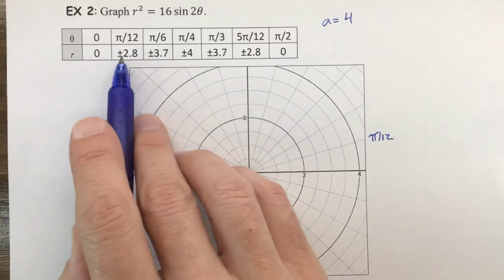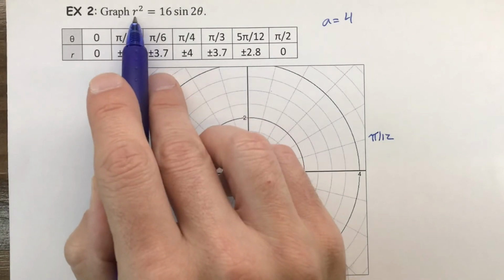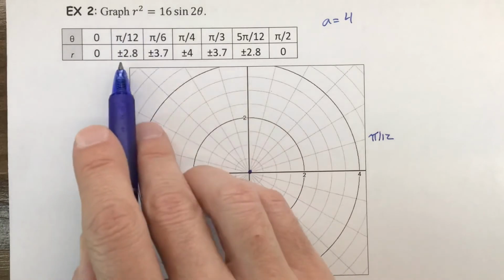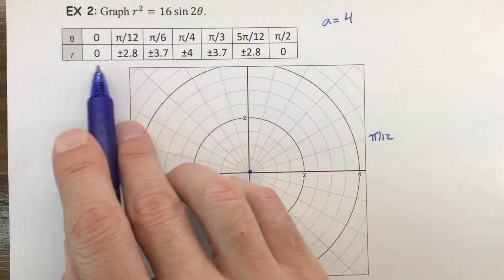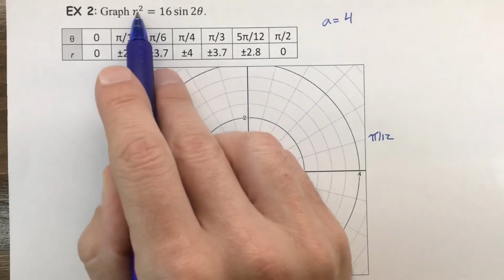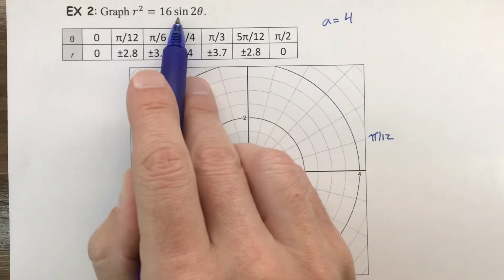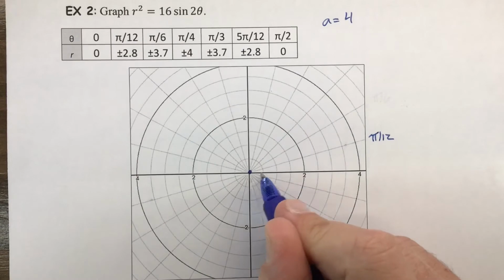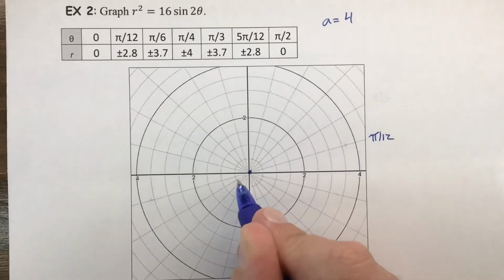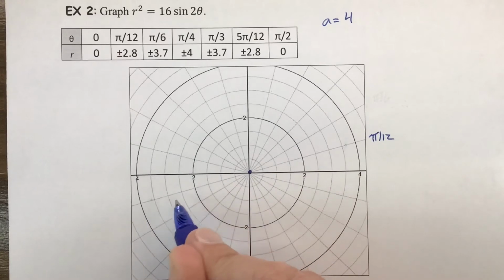And this is where it gets kind of weird because it says r squared. Okay, because it says r squared, you can actually have a response of the r value being either positive or negative 2.8, because when that number becomes squared, it still matches the other side. All right, so we actually get to plot 2 different points for pi over 12. We're going to have that positive 2.8, and then we're also going to have the negative 2.8.